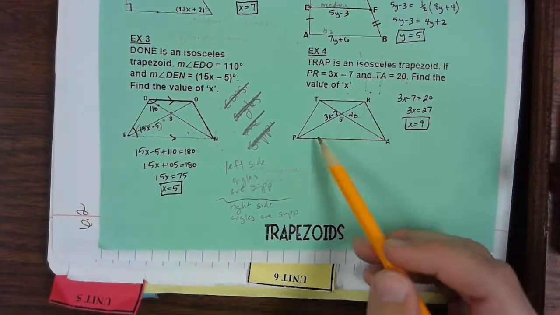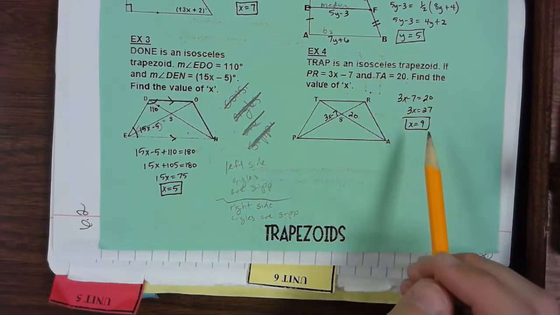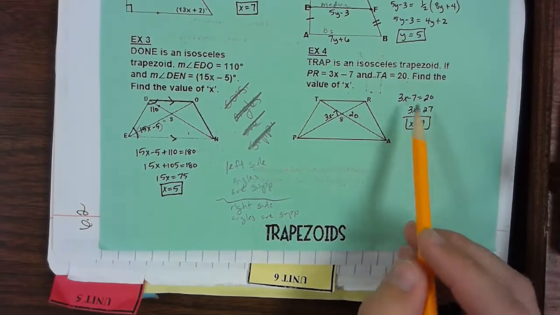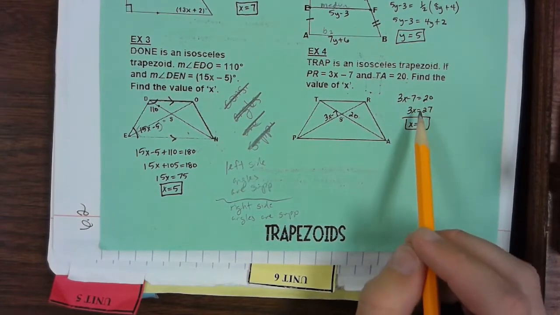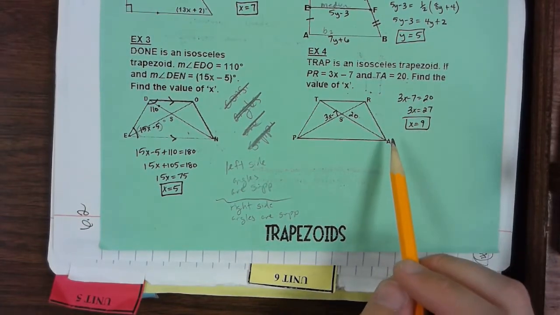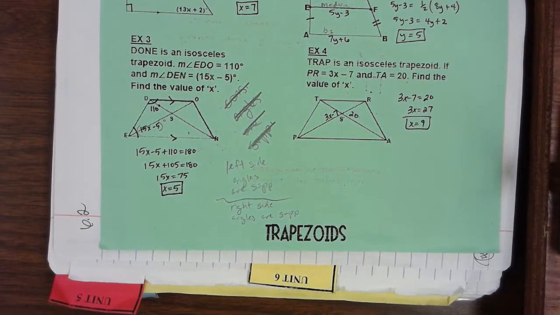So PR is the length of one whole diagonal. TA is the length of another whole diagonal. So we can set these two equal to each other. 3x minus 7 equals 20. Add my 7, I get 3x equals 27. Divide by 3, and finishing out, I can get x is equal to 9.